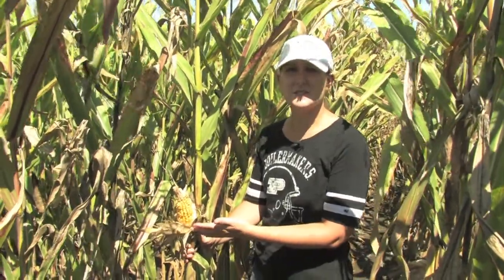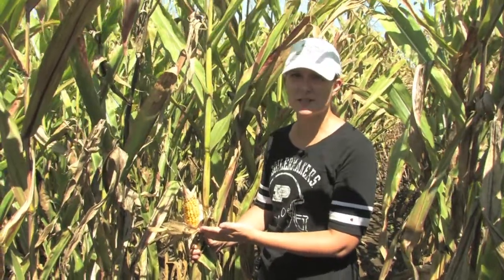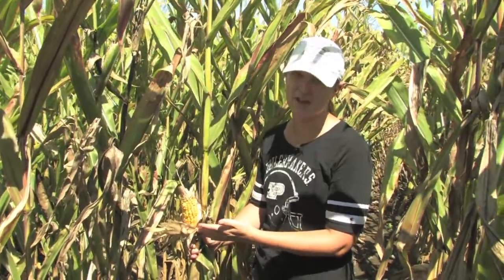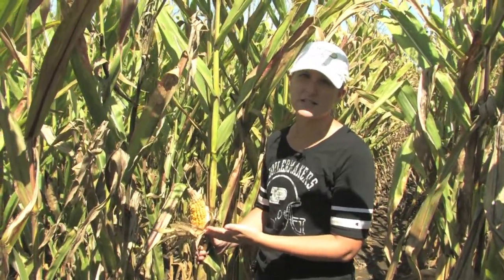And we're in an Indiana cornfield today to talk about the disease Aspergillus ear rot. Aspergillus ear rot is caused by the fungus Aspergillus flavus. This is a fungus that's capable of producing mycotoxins, specifically aflatoxin. This is a compound that's toxic to both humans and livestock, and we are finding it across Indiana.